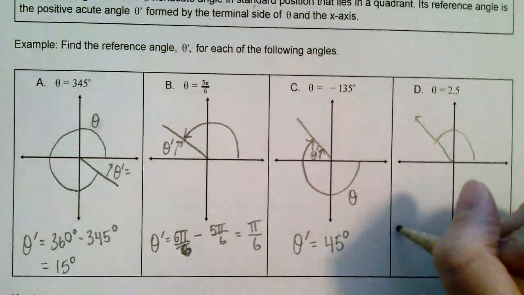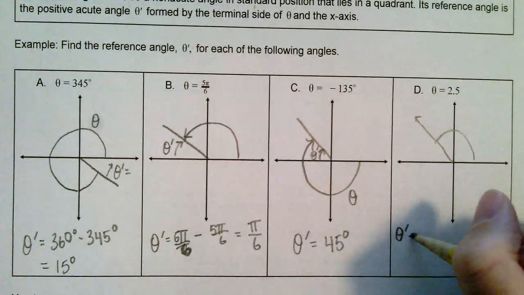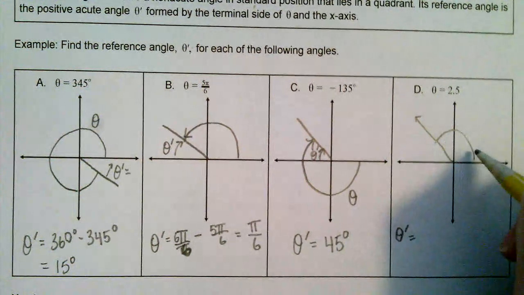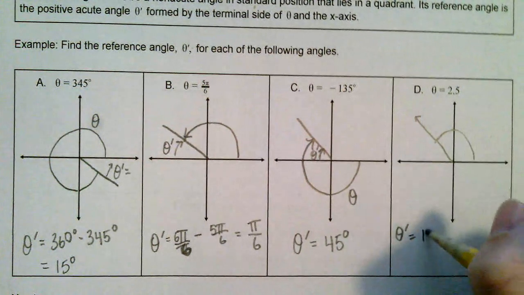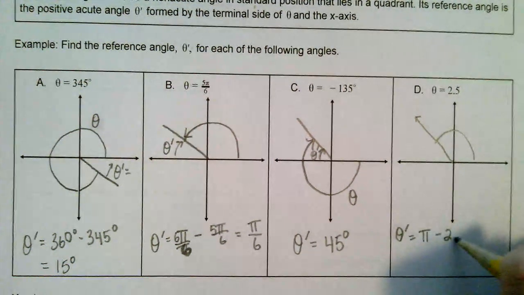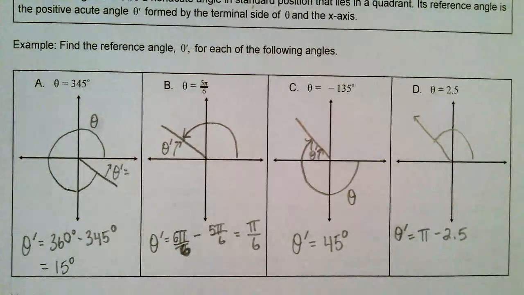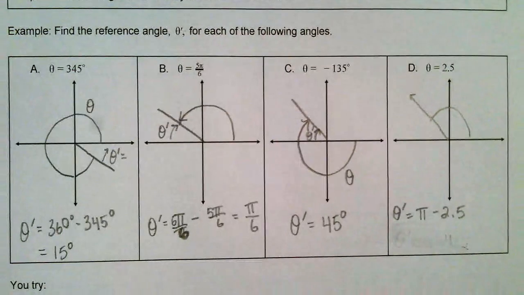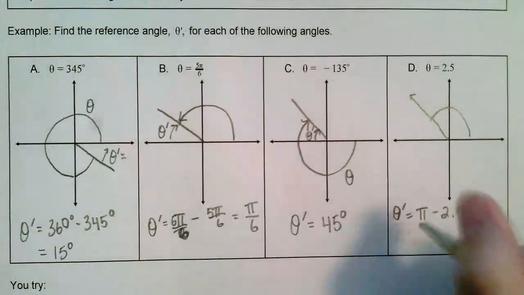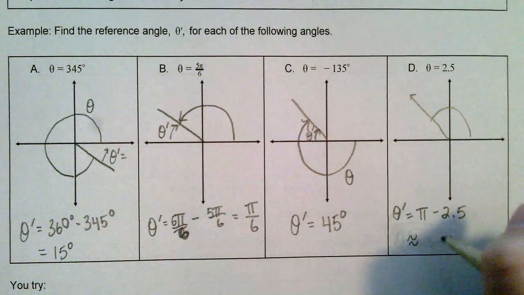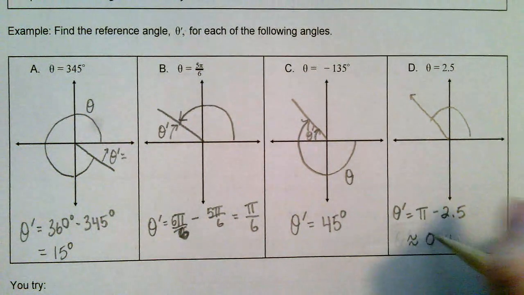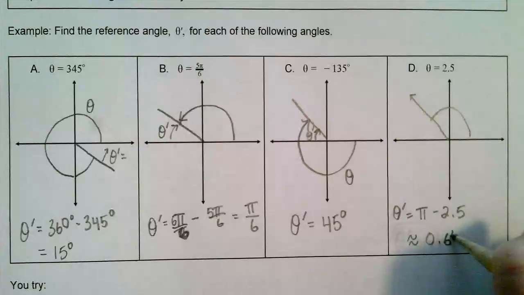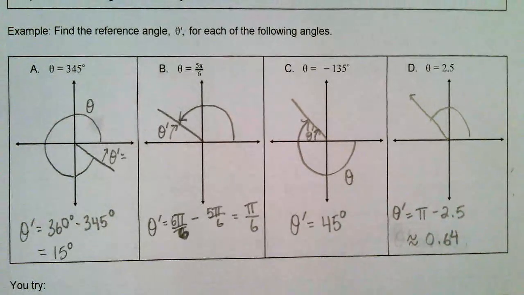To find my reference angle, I'm going to have a full pi minus 2.5. That's my exact answer. Now using my calculator, I'm going to find that this is approximately 0.64. I rounded to 2 decimal points.